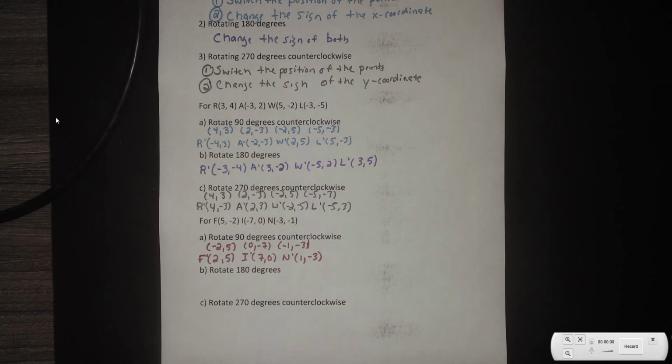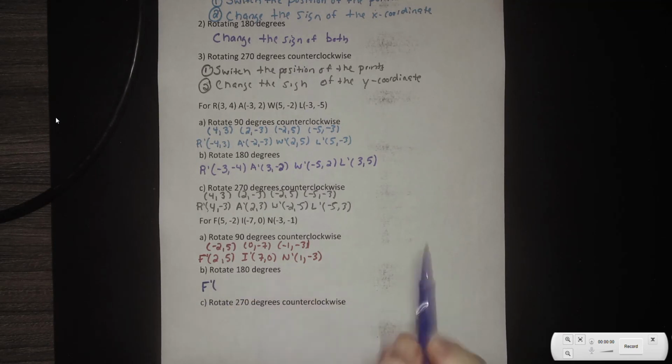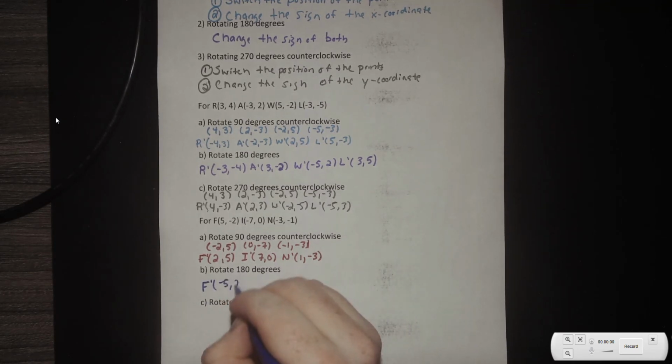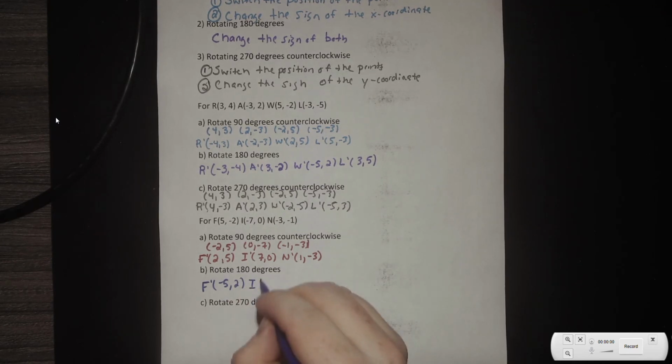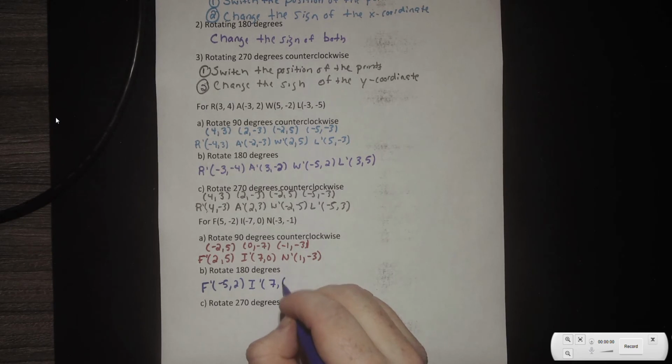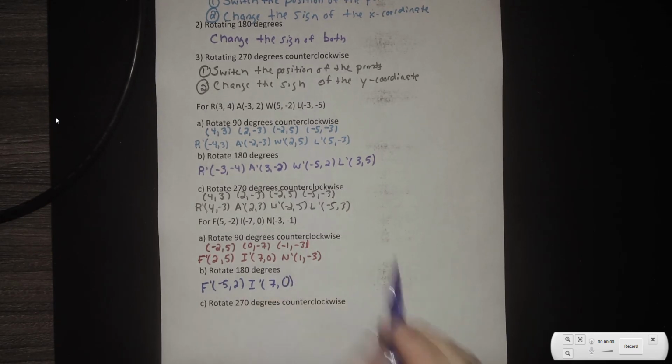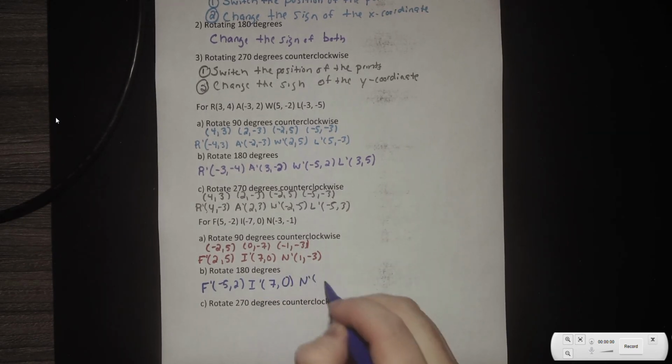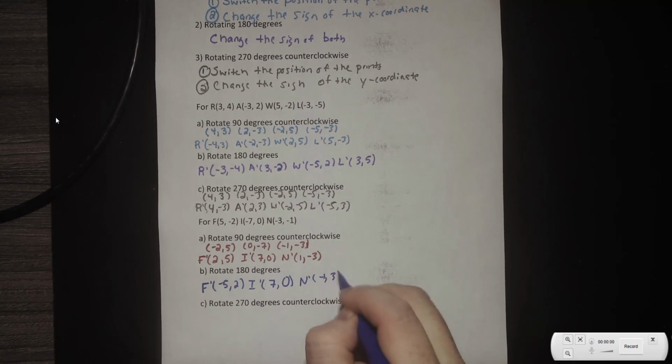Okay, again, rotating 180 degrees. We're going to change the sign of both. So (-5, 2), (0, 7), and you don't change 0 because 0 doesn't have a sign, because it's neither positive nor negative. Then (-1, 3).